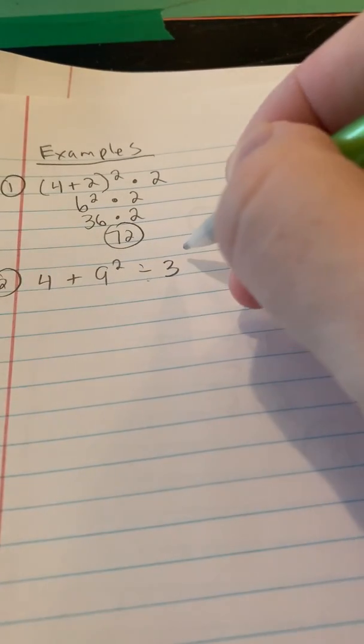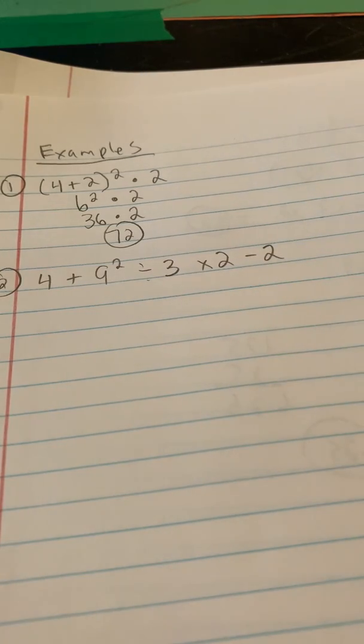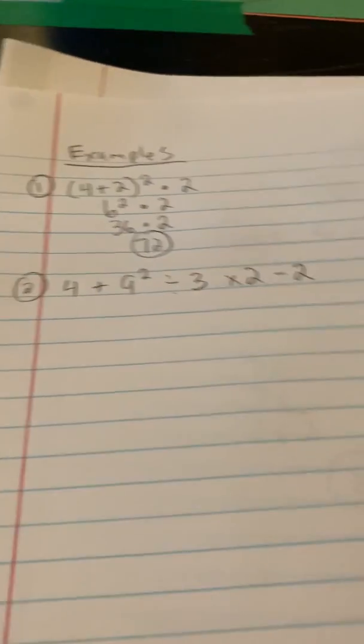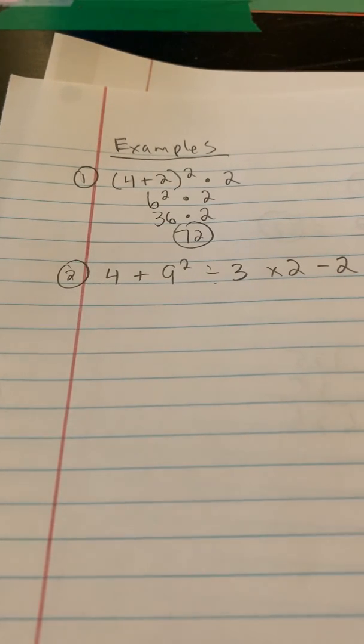4 plus 9 to the second power divided by 3 times 2 minus 2. As I work through my order of operations, first step is parentheses. I don't see any parentheses here, so I'm going to move on to the E. E is exponent, so I'm first going to solve the 9 squared. 9 squared is 81. I'm going to write down the rest of the problem.